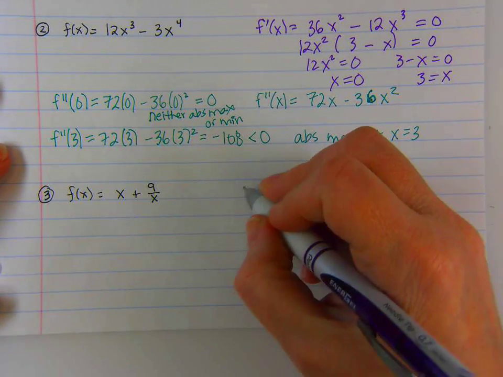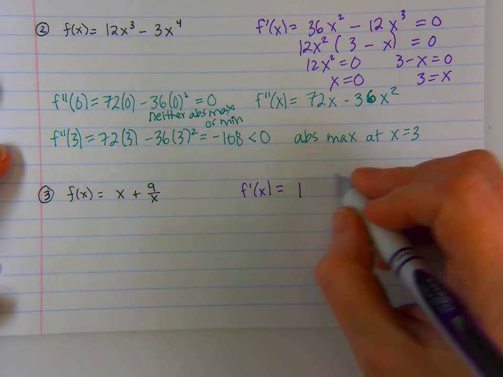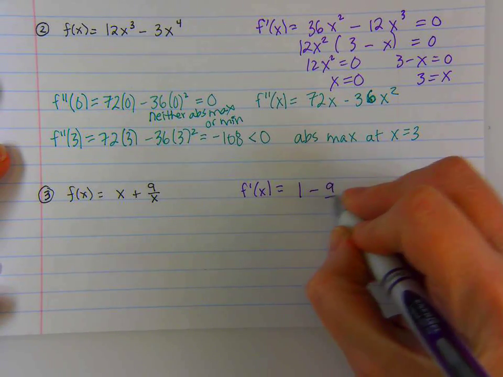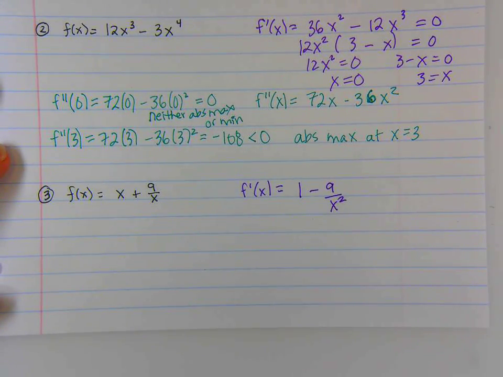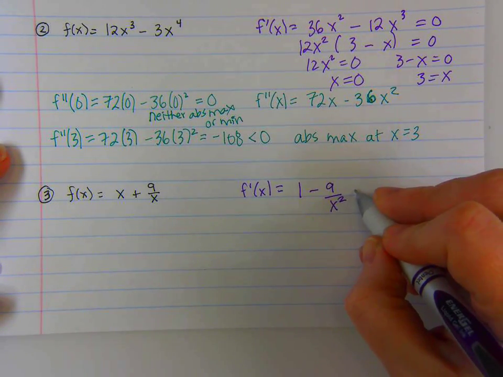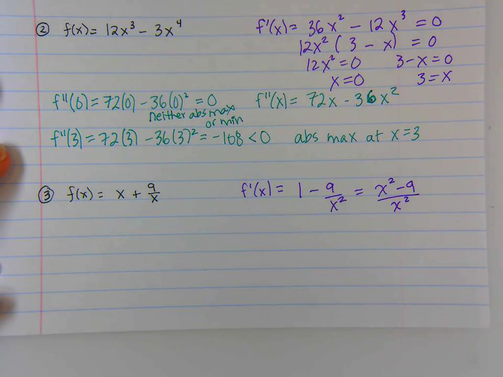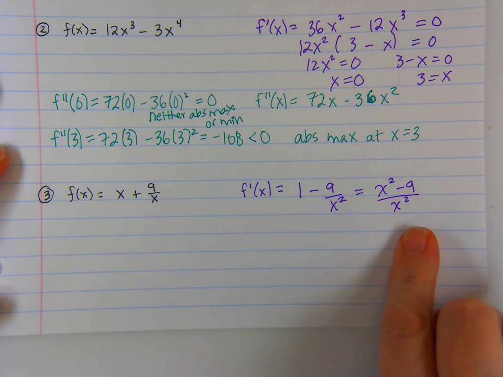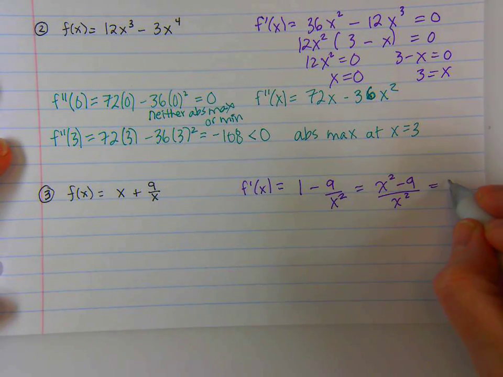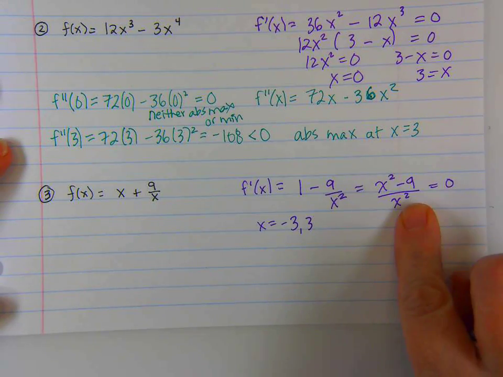If we were going to find the derivative, we get 1 minus 9 over x squared. I'm going to make that into something, and I'm going to multiply the first one by x squared over x squared. That gives me x squared minus 9 over x squared. Let's find our critical numbers here. Find where it's equal to 0. It's equal to 0 at x equals negative 3 and 3. It's undefined at 0.